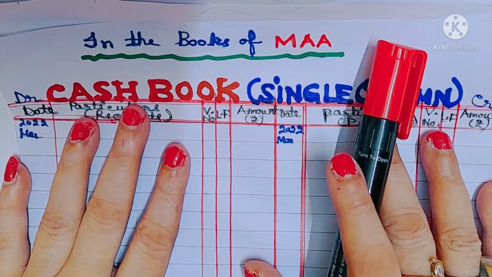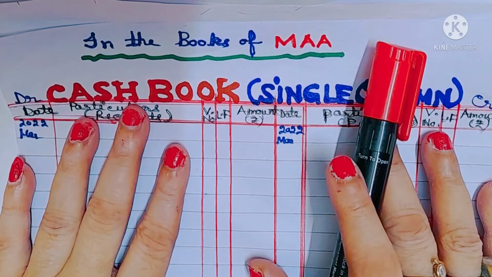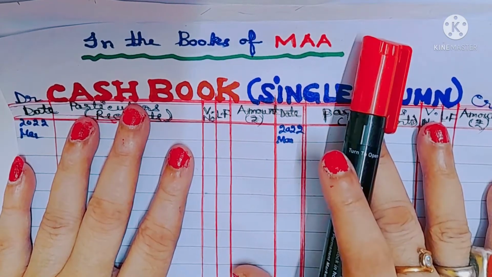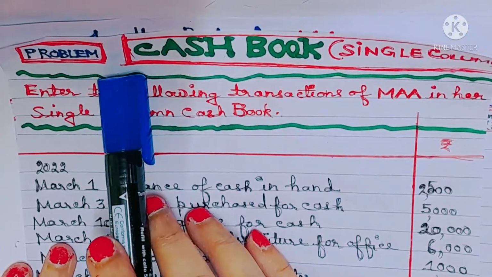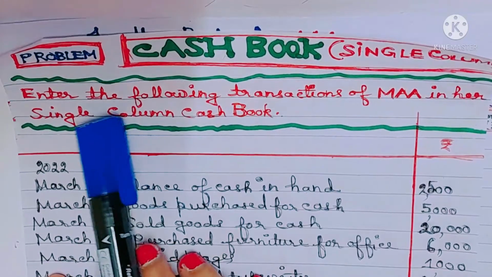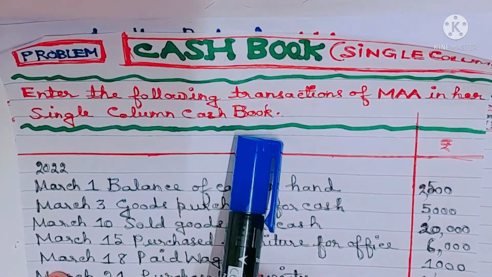In this video, I'm going to discuss how to solve a single column cash book problem. So let's get started. Here is the problem. Cash book single column. Enter the following transactions of Ma in her single column cash book.